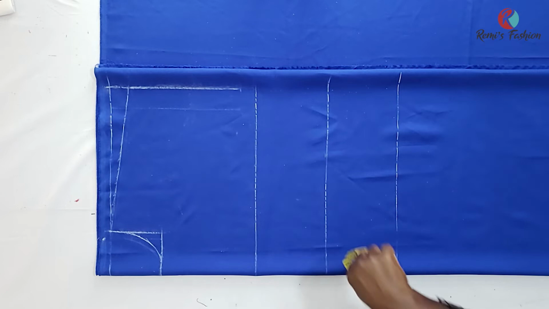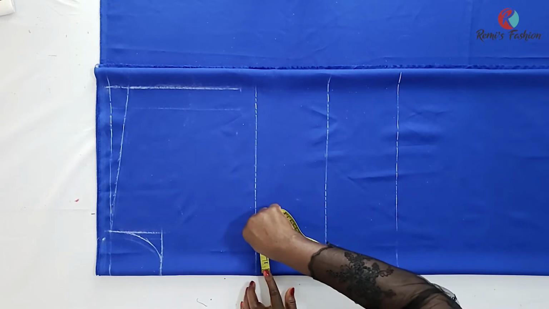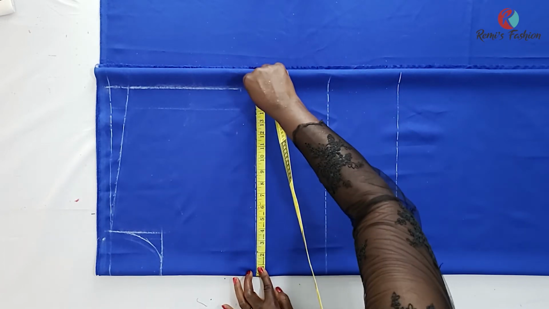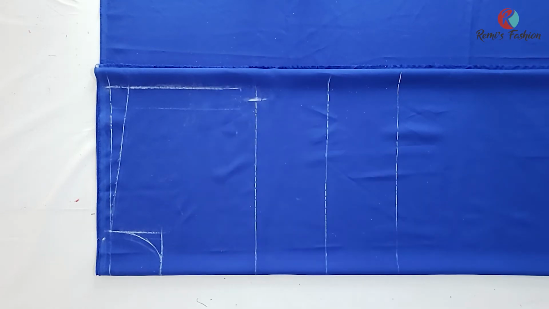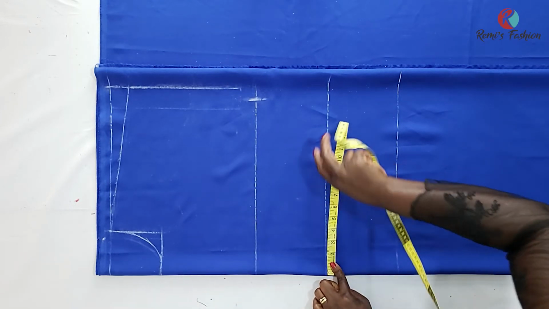And that's going to give me 15 inches. So I'm going to measure 15 inches. 15 inches puts me here and I'll mark. And then my waist circumference measurement is 38 inches. And by the time I divide that by 4, it's going to give me 9.5 inches. I will add 4 inches ease allowance. That's 13.5 inches. So I'm going to plot 13.5 inches on my waistline.